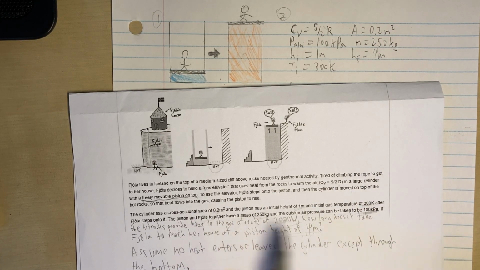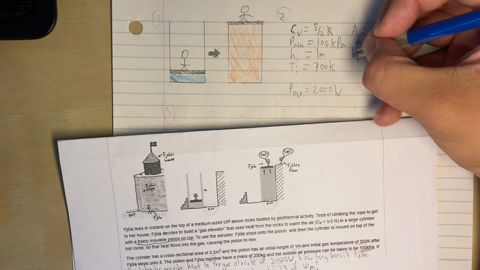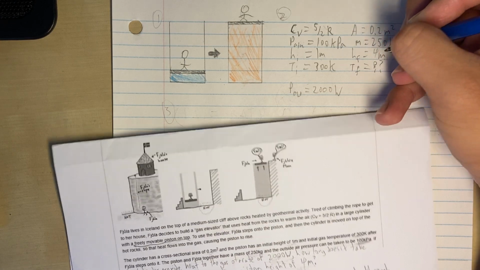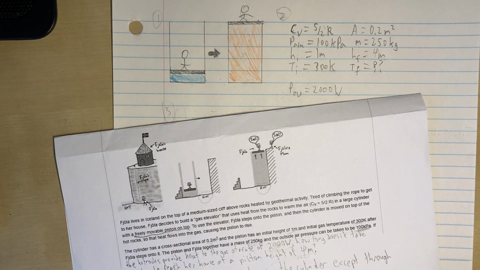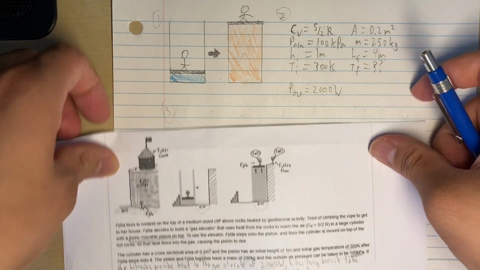Then I have to write the rest of this by hand because it didn't print out properly. Anyway, we have power is equal to 2,000 watts, and we have a final height of 4 meters. Should probably write that we do not have a final temperature, which we will be looking for. Also note this part: assume no heat enters or leaves the cylinder except through the bottom. This just makes our life easier.